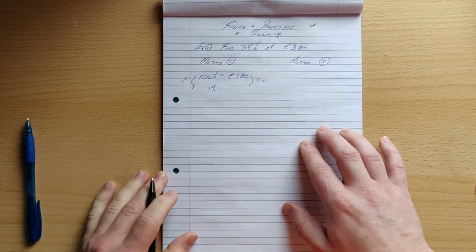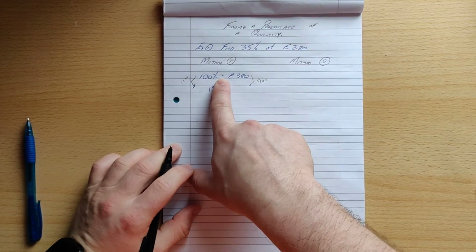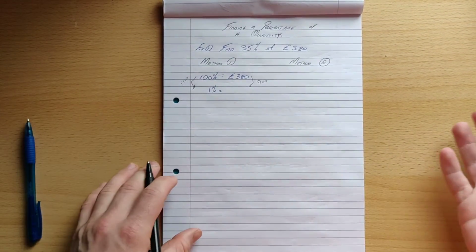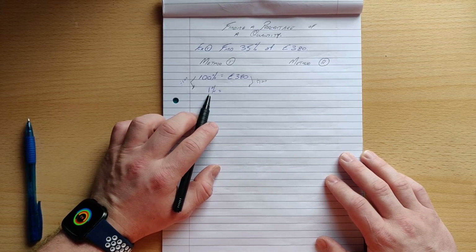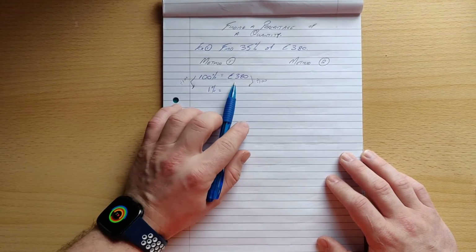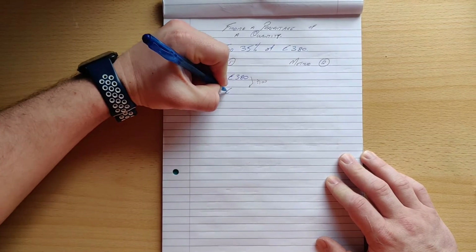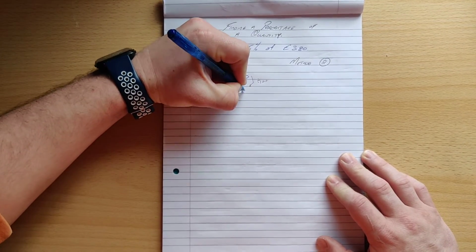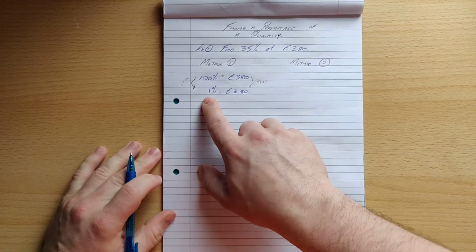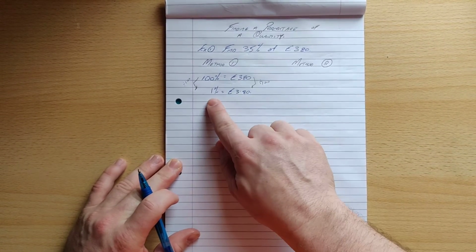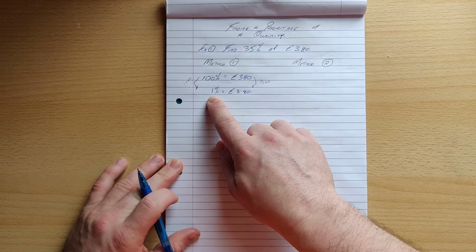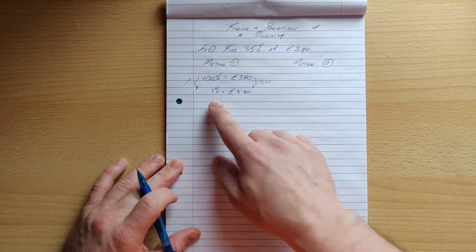Remember, it's like a weighing scales. Once it's in balance with an equals, what you do to one side, you have to do to the other side as well. So 100 divided by 100 gives me 1, and 380 divided by 100 gives me 3.80. So 1% now is 3.80. Now the question says find 35%. I have 1, I just need 35 of those in total.